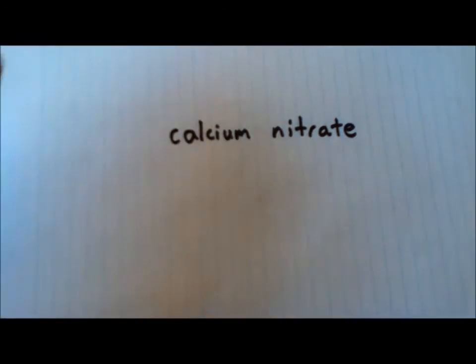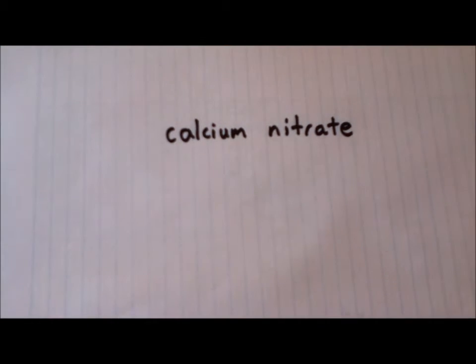In the second example, we're going to try and do calcium nitrate. So take a moment, pause the video, and see if you can do it.